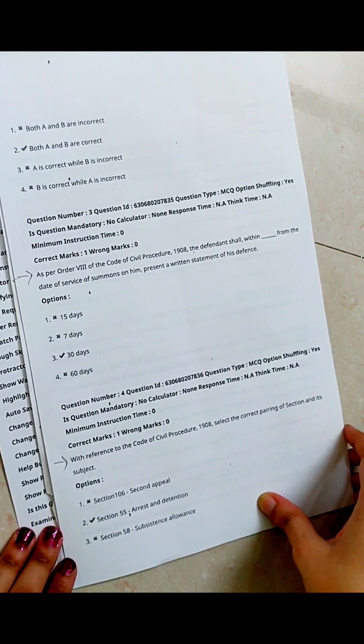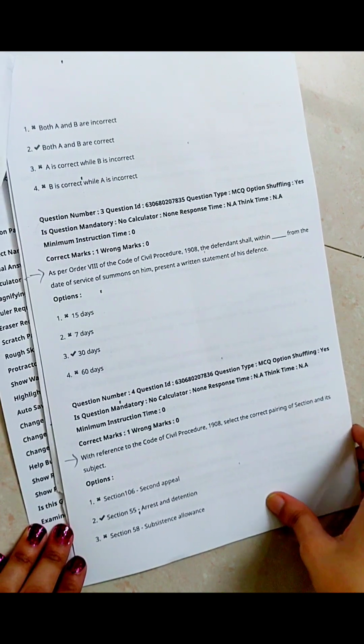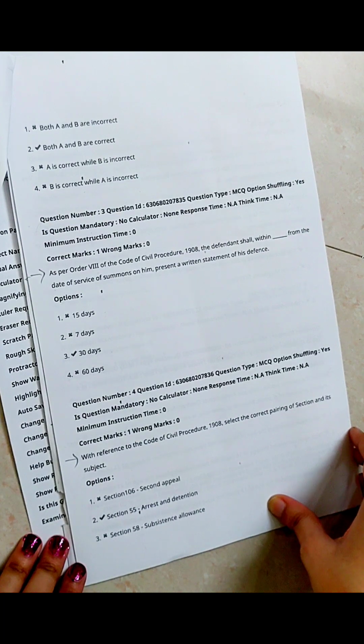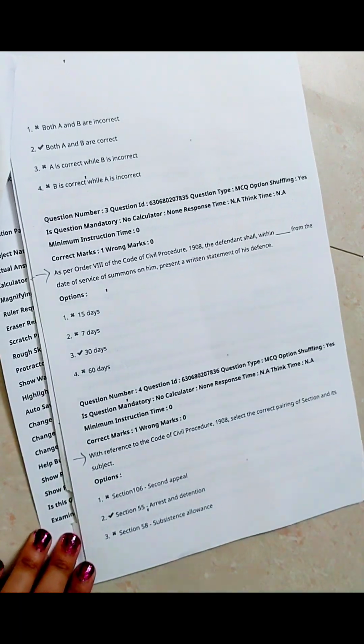As per Order 8 of the Code of Civil Procedure 1908, the defendant shall within dash from the date of service of summons on him present a written statement of his defence. Answer is 30 days. With reference to Code of Civil Procedure 1908, select the correct pairing of section and its subject. Section 55. Arrest and Detention.